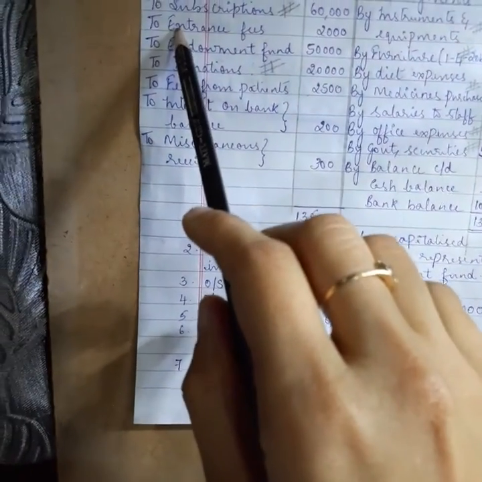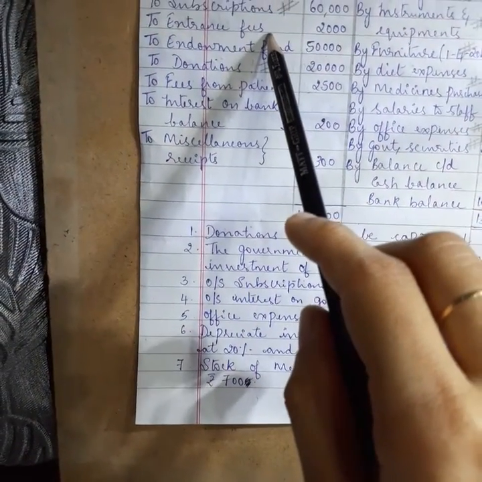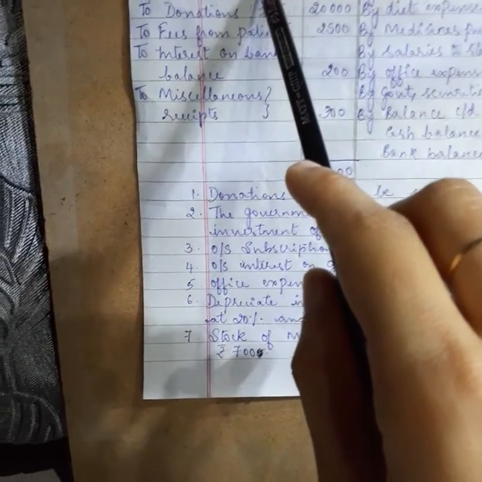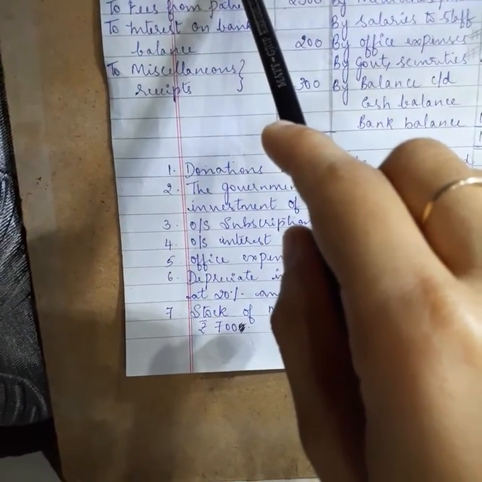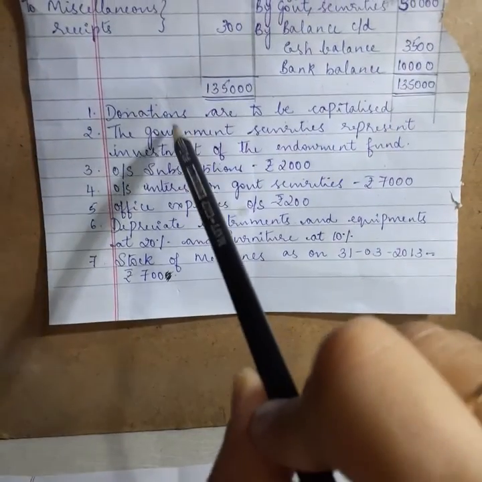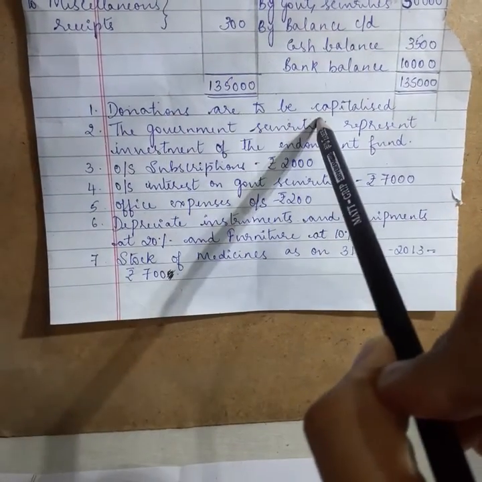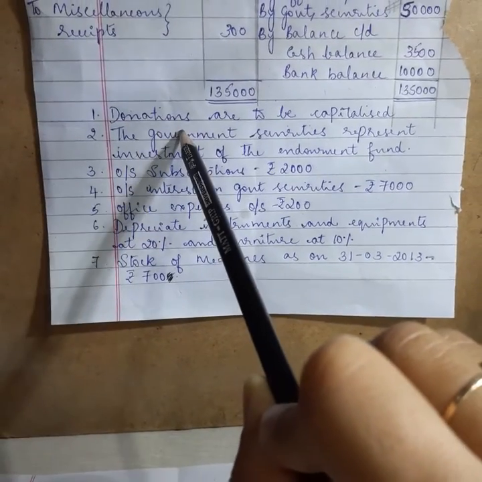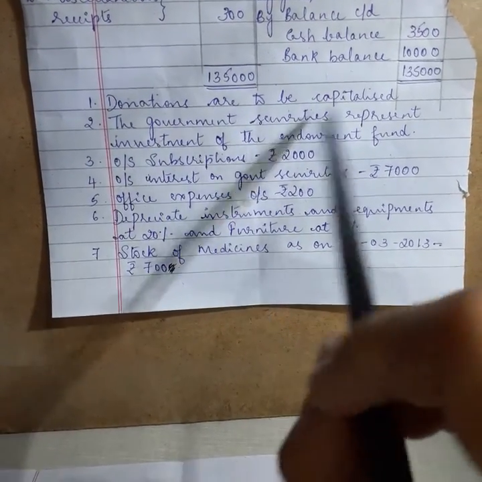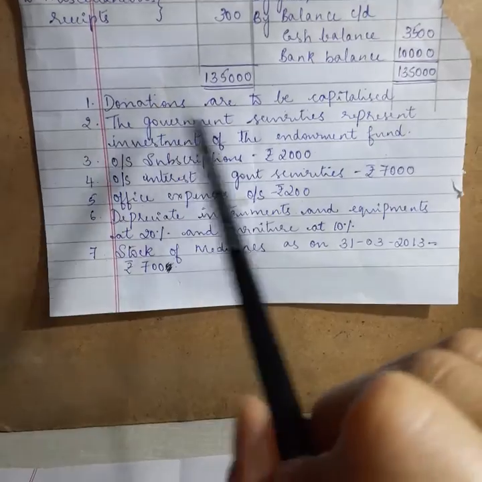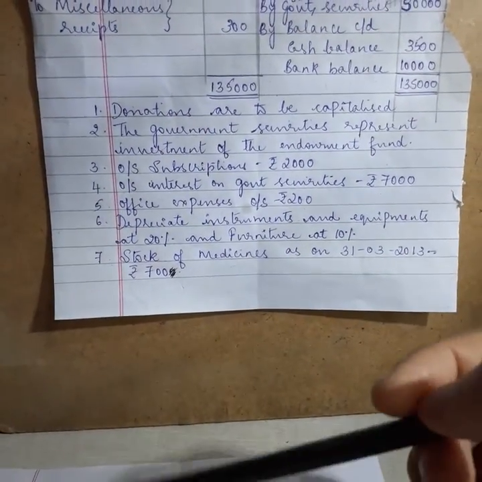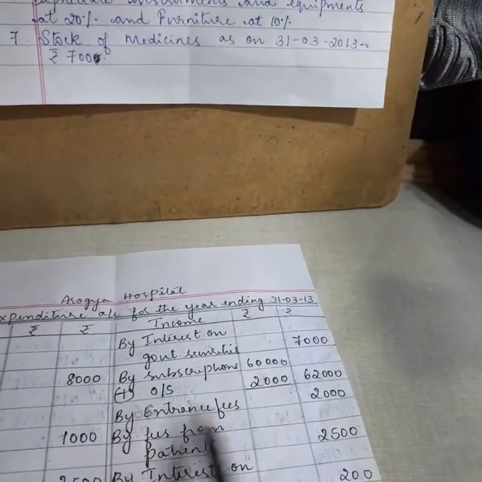Next item, entrance fees. Again I have told you, entrance fees we can take either as a revenue item or as a capital item. Since nothing is mentioned here, otherwise they would have mentioned that entrance fees are to be capitalized, the question is silent about entrance fees. So we can assume it either as a revenue item or a capital item. When nothing is mentioned, we will always assume it as a revenue item and at the end we will give a note. So I'll write by entrance fees 2000.